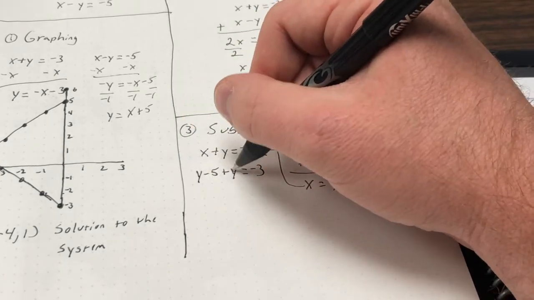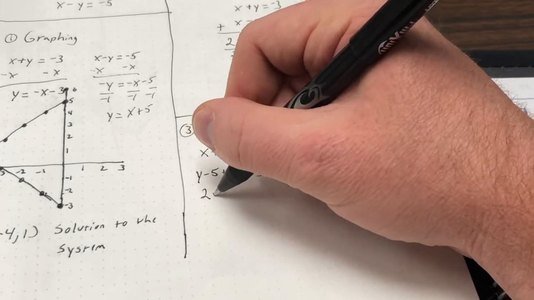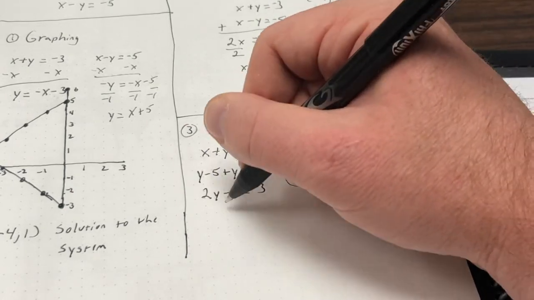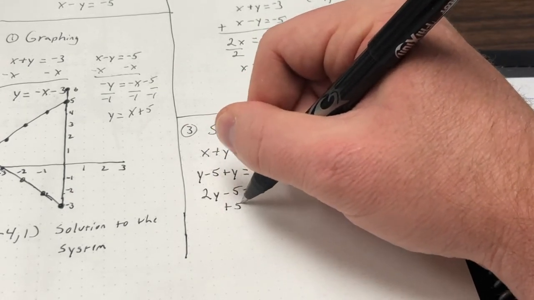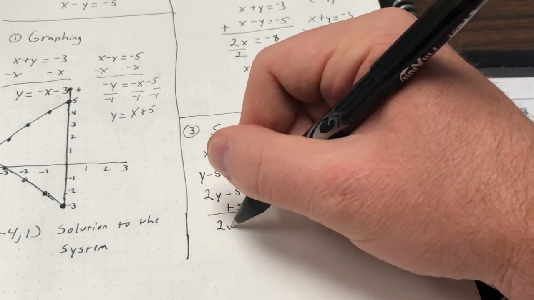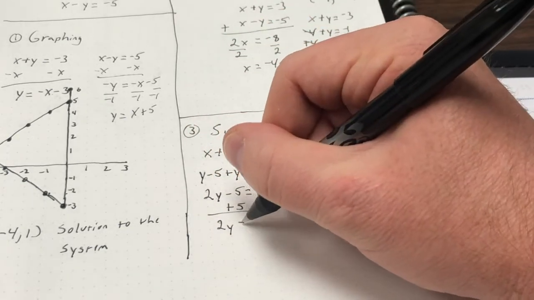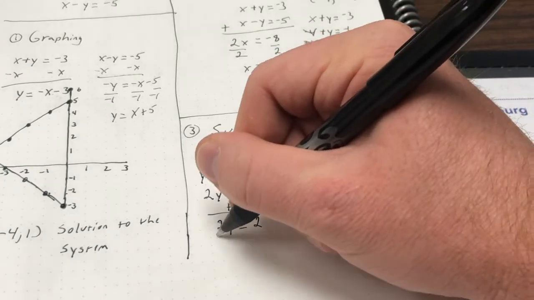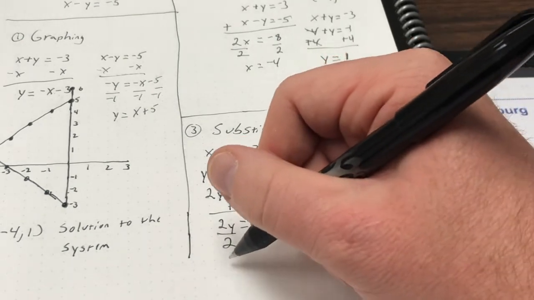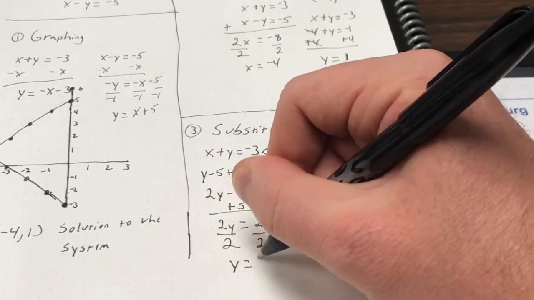That's going to combine like terms to leave me with 2y minus 5 equals negative 3. Add your 5 across. Gives you 2y equals 2. Divide by 2. And you get y equals 1.